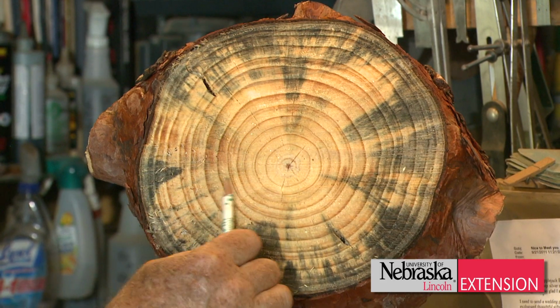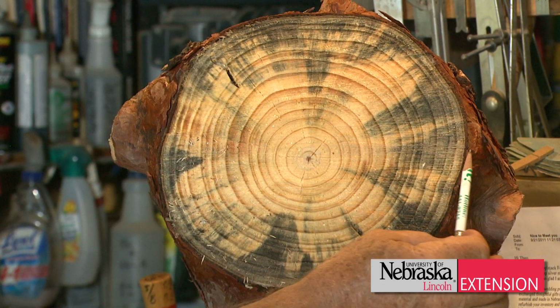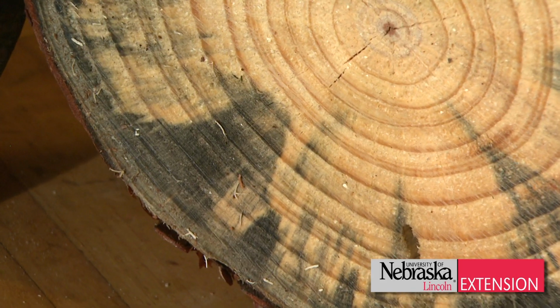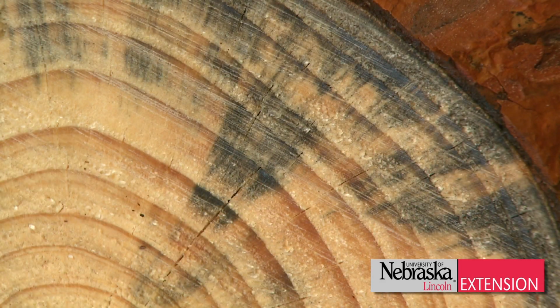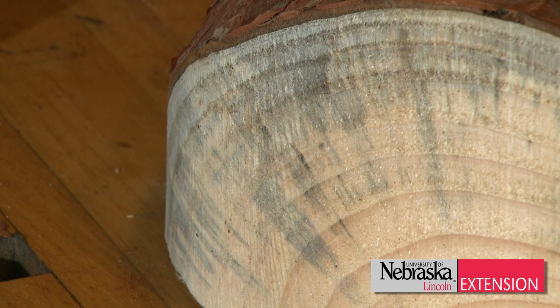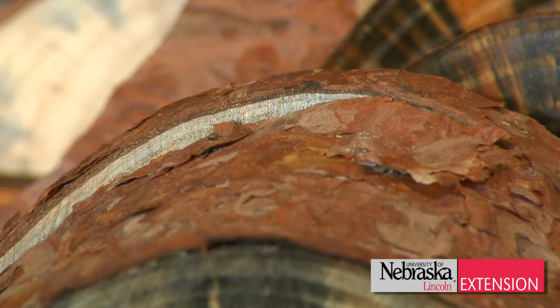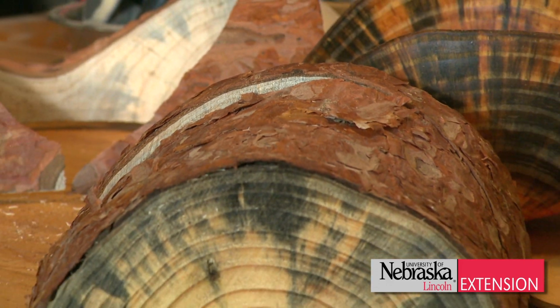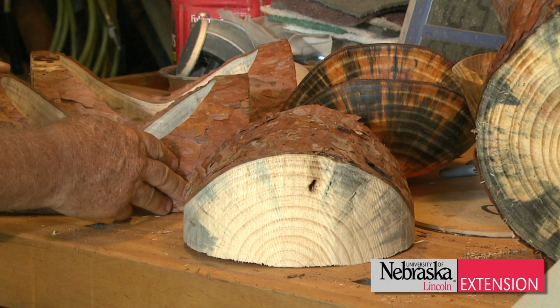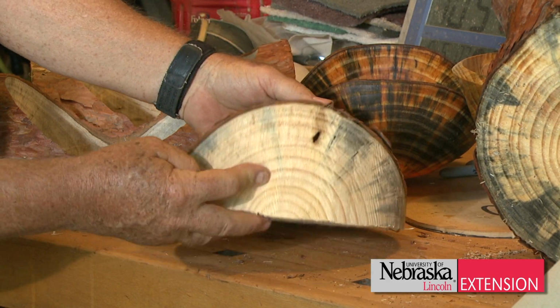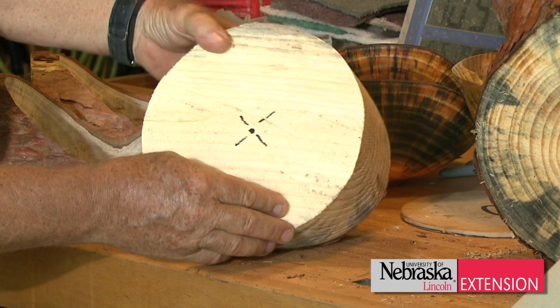The powder post beetle and the sawyer beetle, as they return to the dead tree, introduce a virus called a blue stain virus. And this can easily be seen on the freshly cut logs. But we're going to take a log and we're going to first cut it in half to remove the stress from it. From that, we're going to cut a bowl blank.